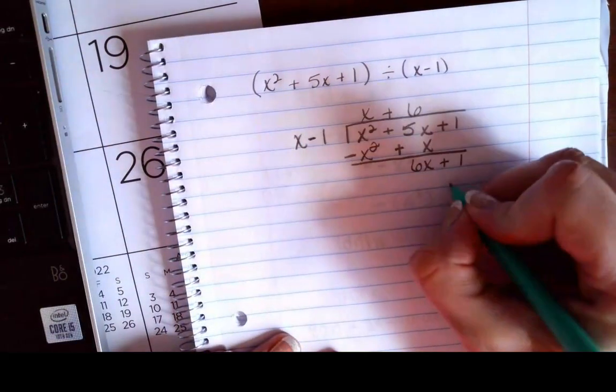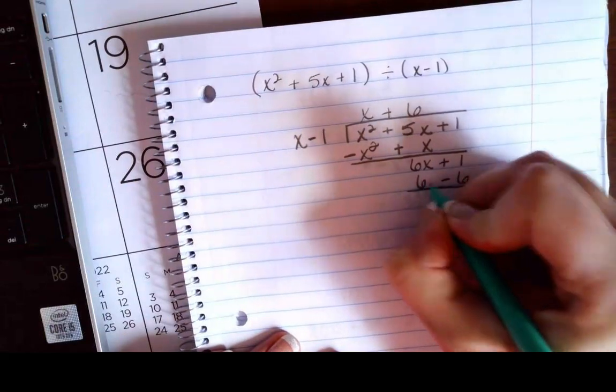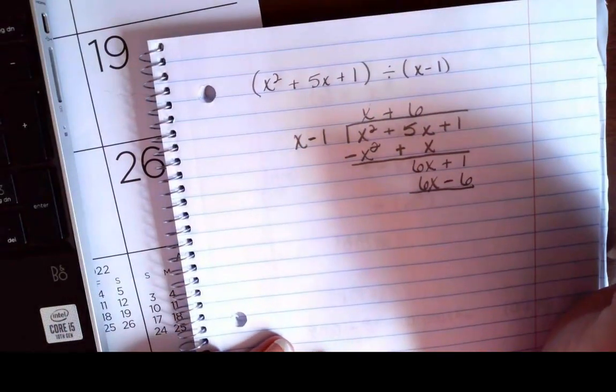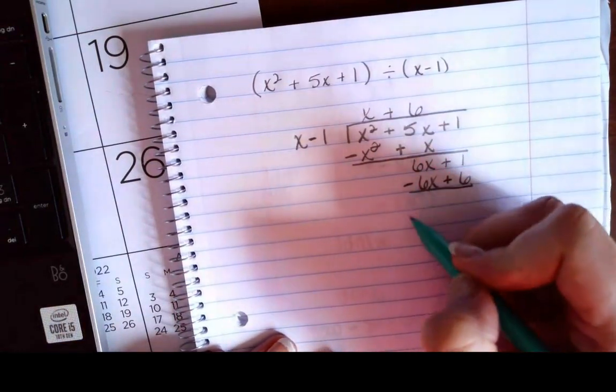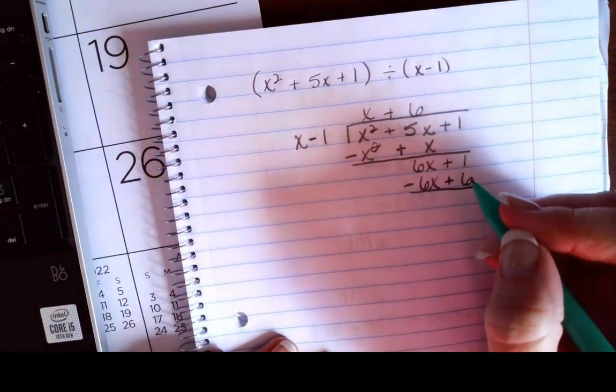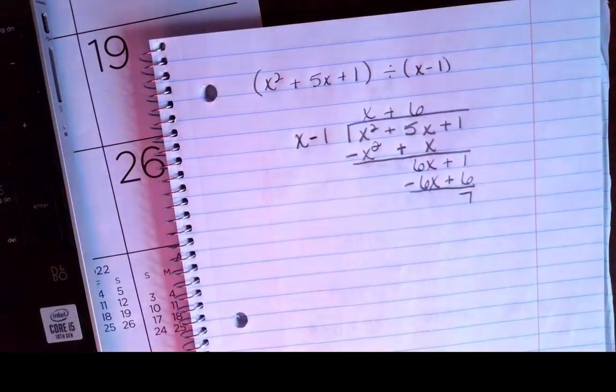So 6 times negative 1 is negative 6. 6 times x is 6x. And then we subtract, which means we change our signs. So minus and plus, your first term should fall off. If it doesn't, you've done something wrong. 1 plus 6 is 7. So now I've got a remainder.